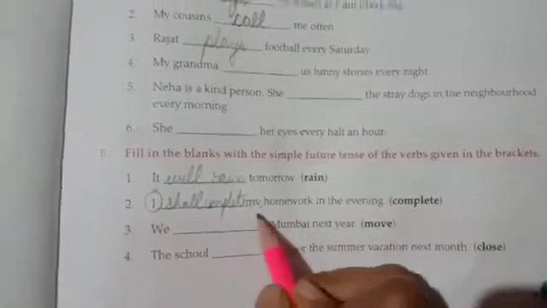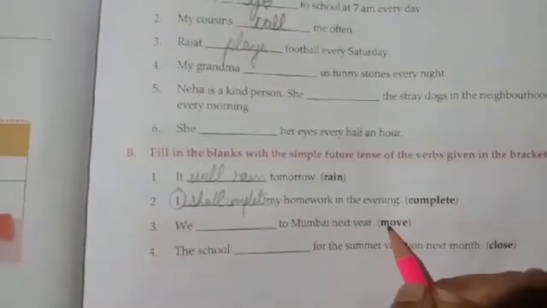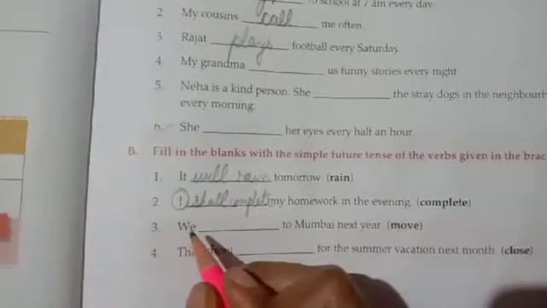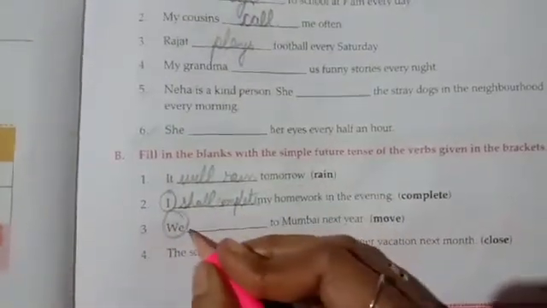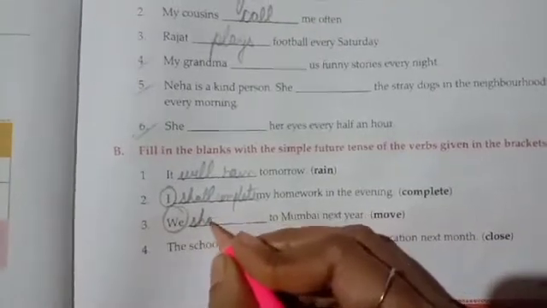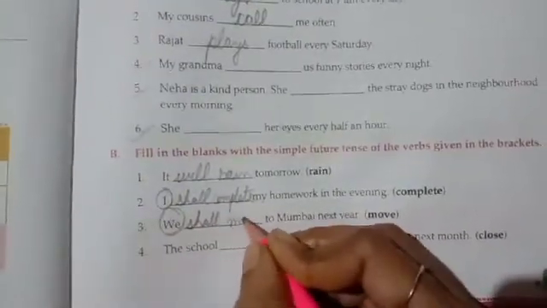Just wait, let me see how many sentences are there. Yes, there are 6. So I will do only 3. We dash to Mumbai next year. Now here move is given. So what will be the future tense of move? Will move or shall move. But over here there is we. So I told you whenever there is I and we, then you cannot write will, you have to write shall. So we shall move to Mumbai next year.